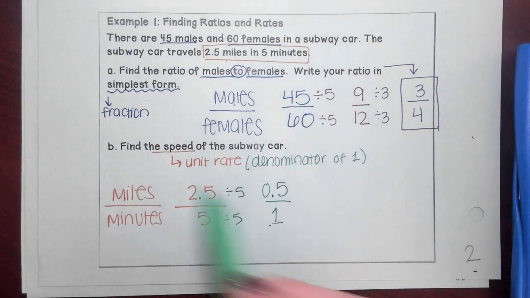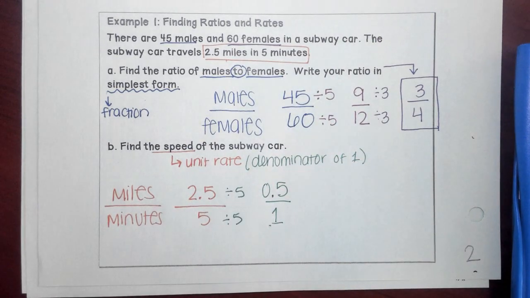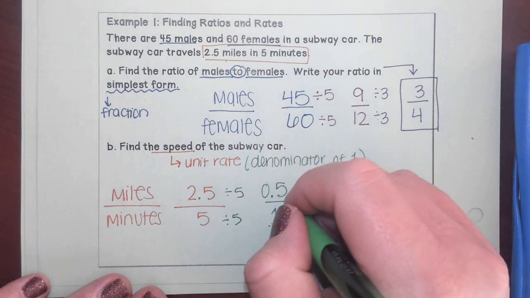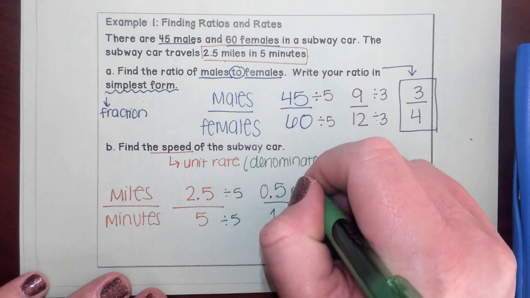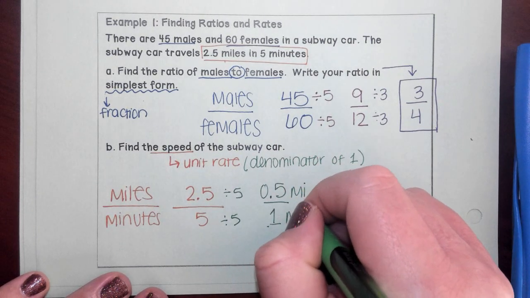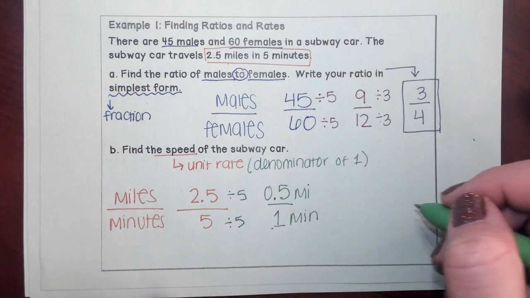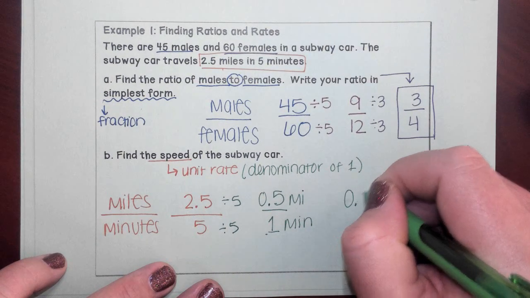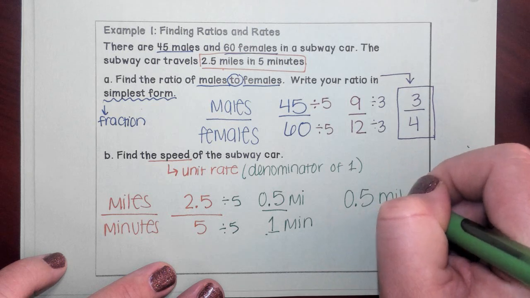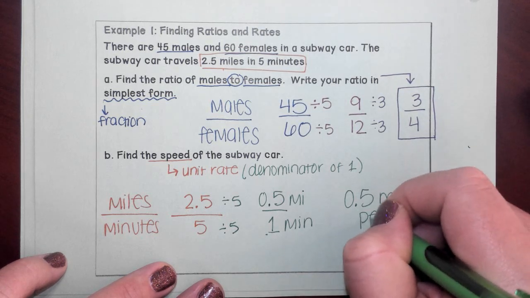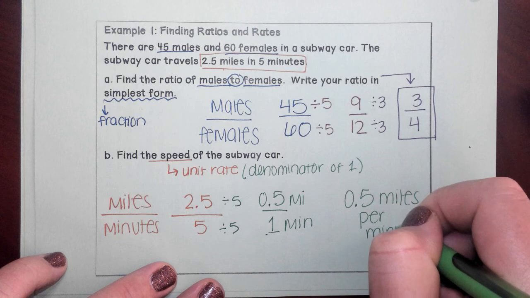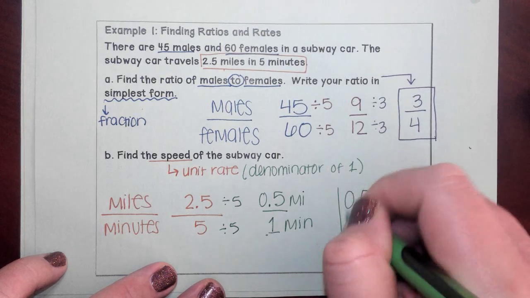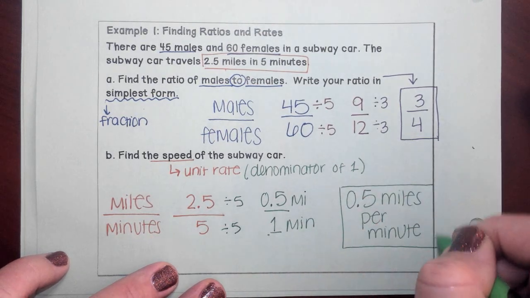But now, since it's a unit rate, we always include our units. So I would have 0.5 miles per 1 minute. And a lot of times, like I told you before, you'll see unit rates written out as 0.5 miles per minute. This would be the speed or the unit rate of this subway car.